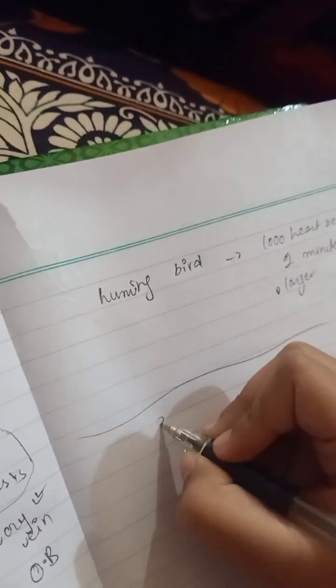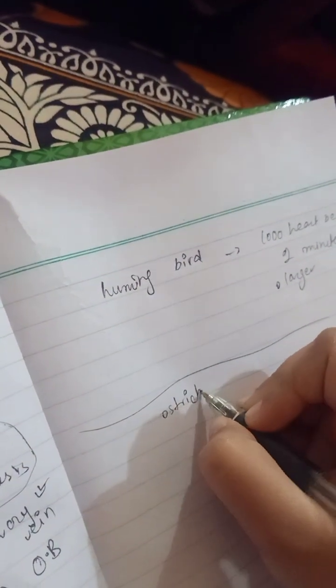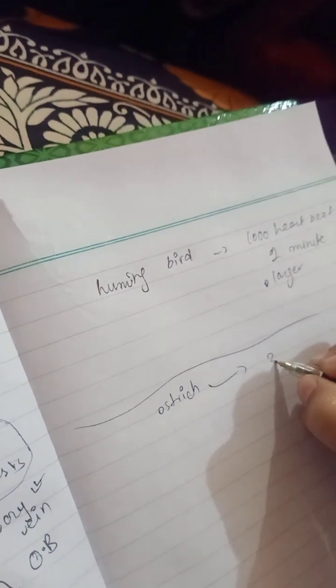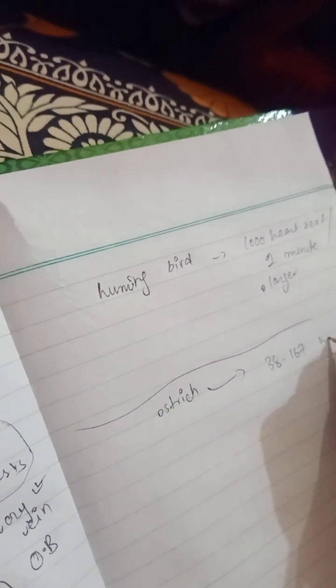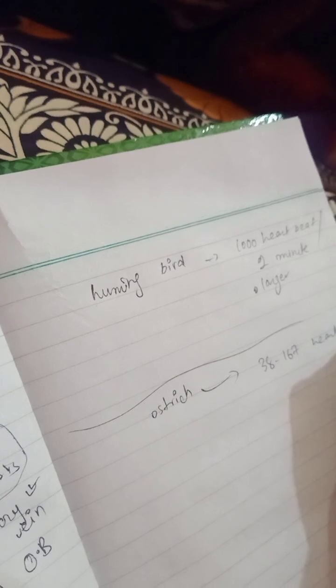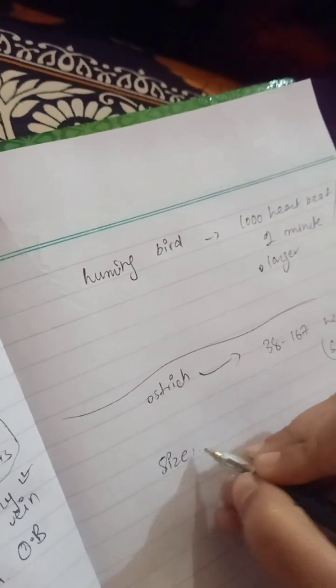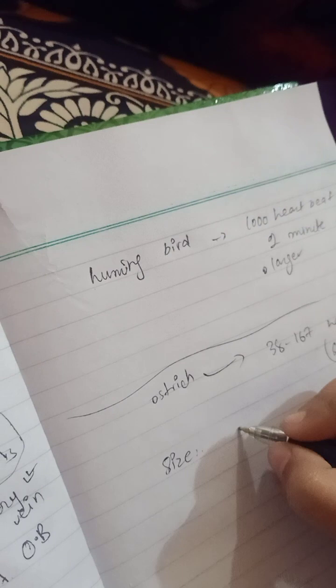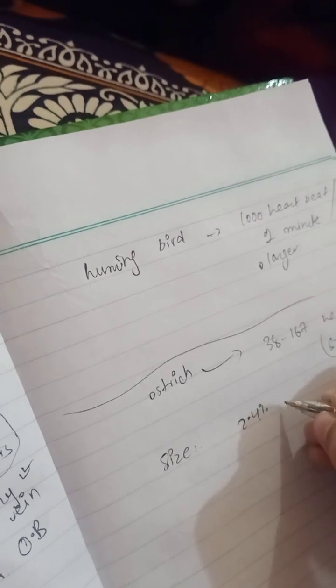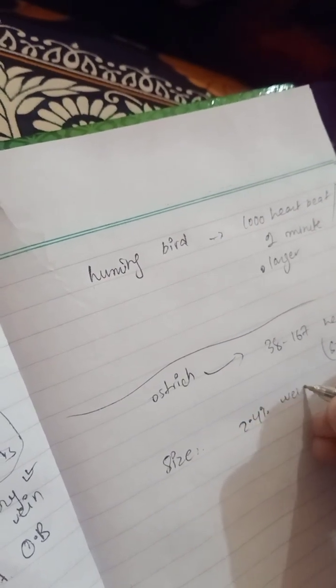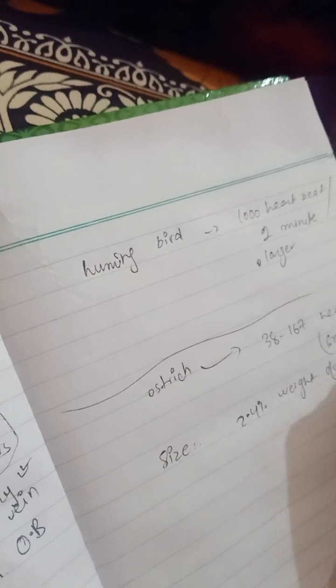If you talk about the ostrich, which is a larger bird, it has 38 to 167 heartbeats, but a smaller heart. Generally in birds the weight of the bird's heart is 2.4% of body weight.